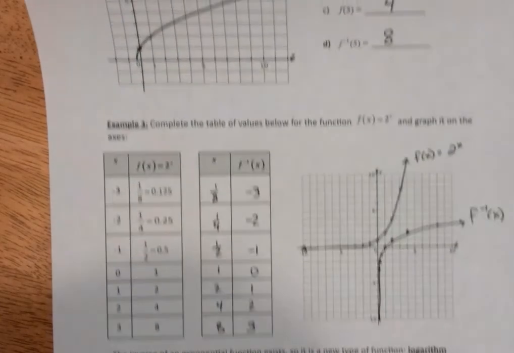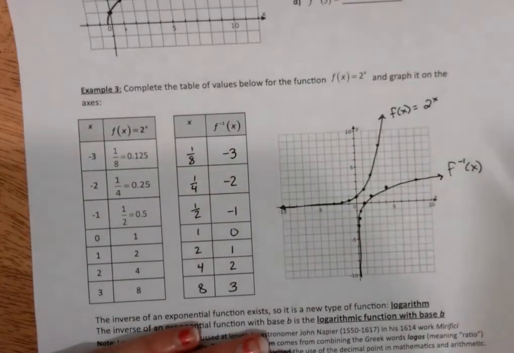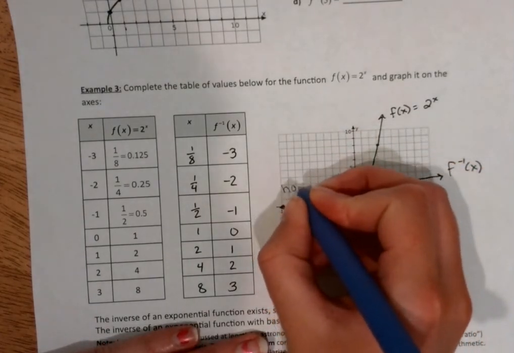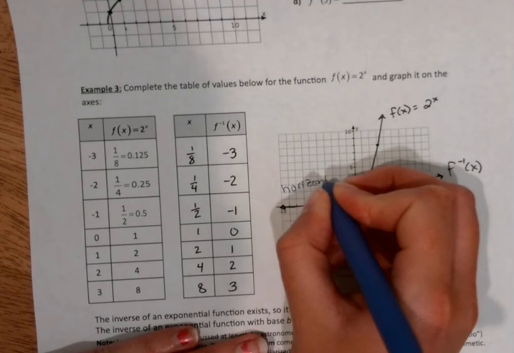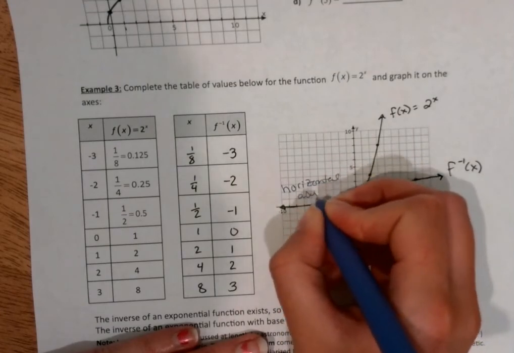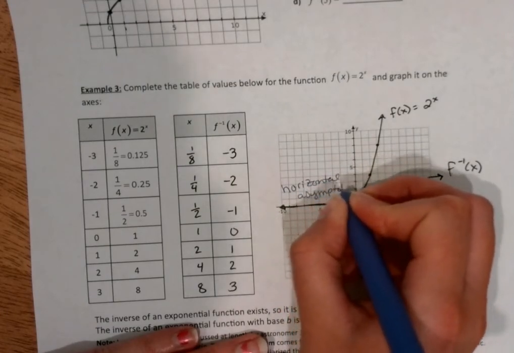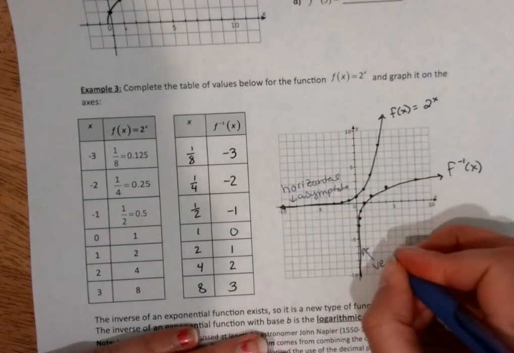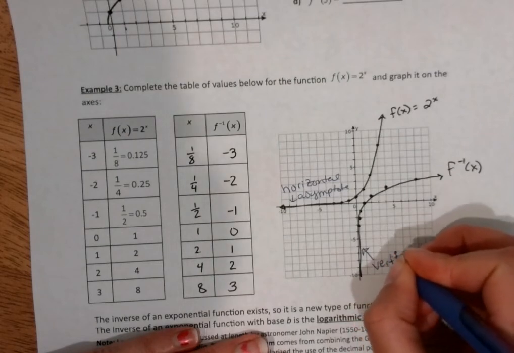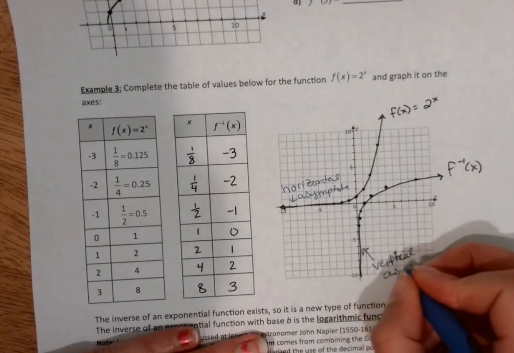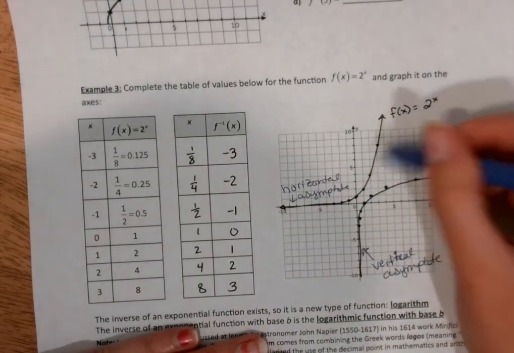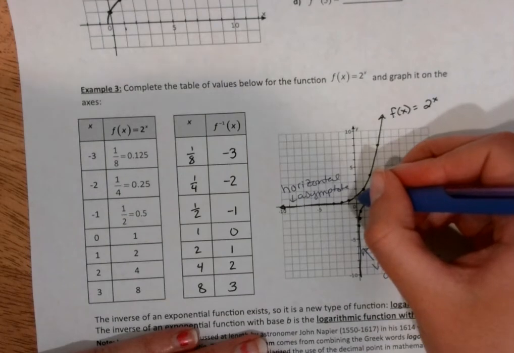Notice that everything is opposite about these two graphs. The original function had a horizontal asymptote, and the inverse function has a vertical asymptote. The original function has a y-intercept, but no x-intercept.